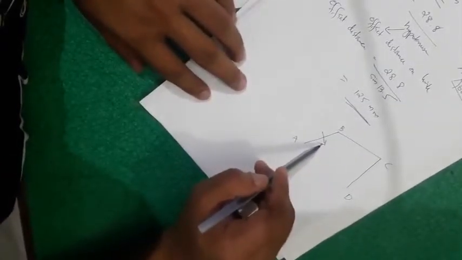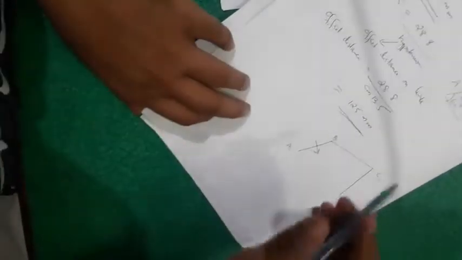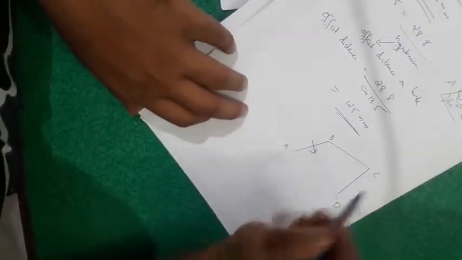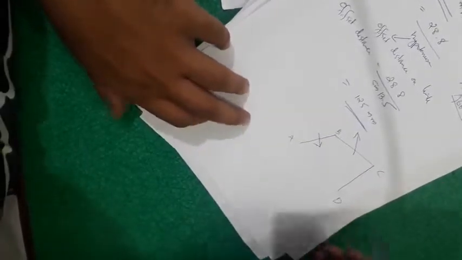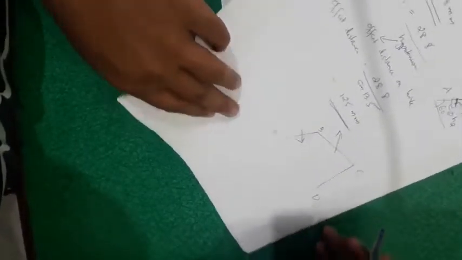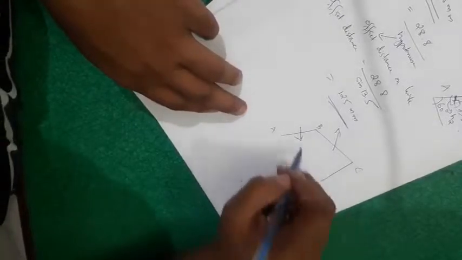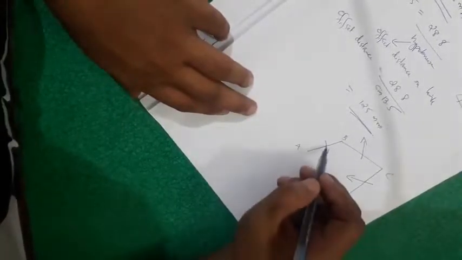And we found out the other two, alpha 3 and alpha 4, were counterclockwise. Counterclockwise for link BC means it is going like this, and for link CD, counterclockwise means acting opposite like this. So for link AB it is clockwise.